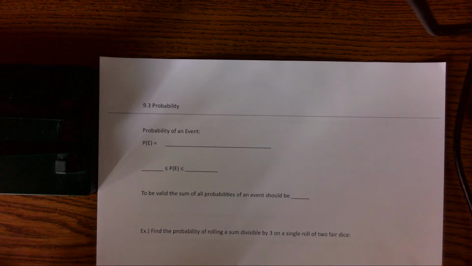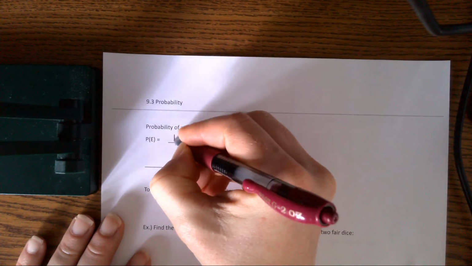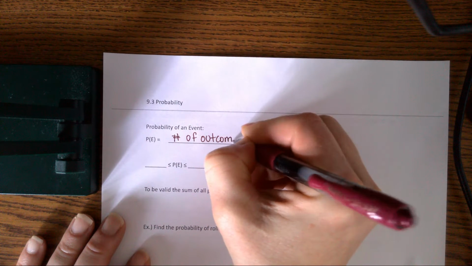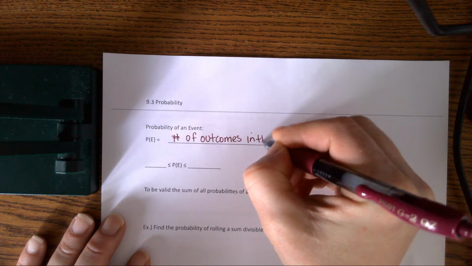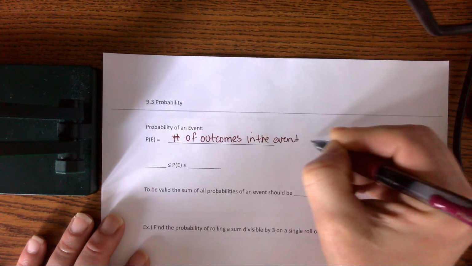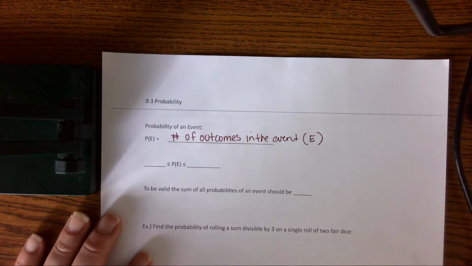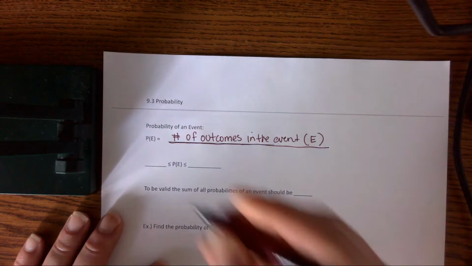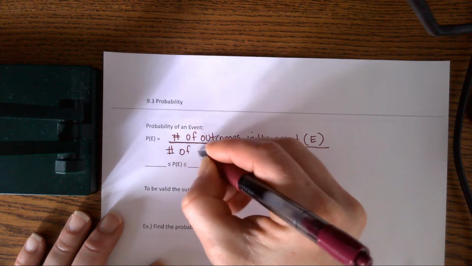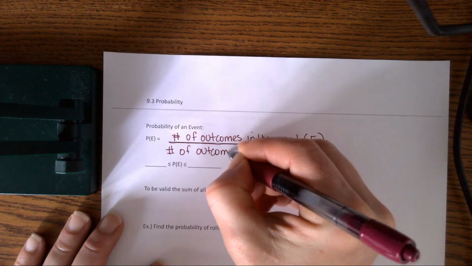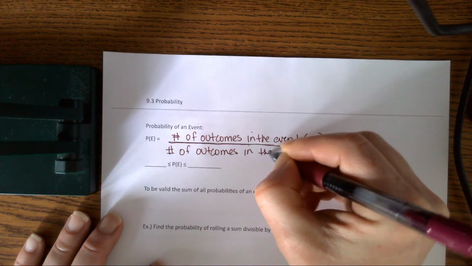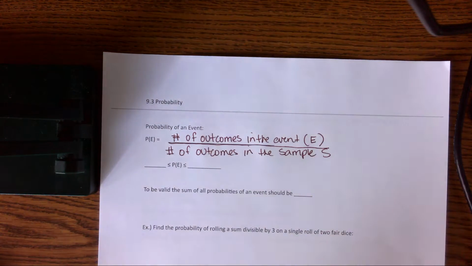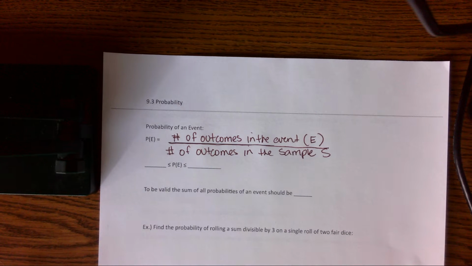What you have to do is divide the number of possible outcomes in the event, which from now on we'll call the letter E, divided by the number of outcomes in the sample space, which we'll call S. The sample space would be every single possible outcome.